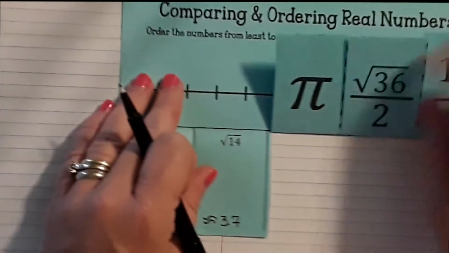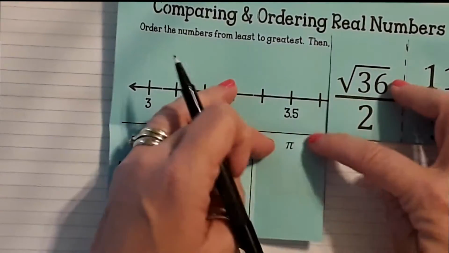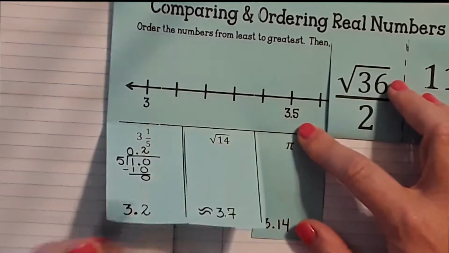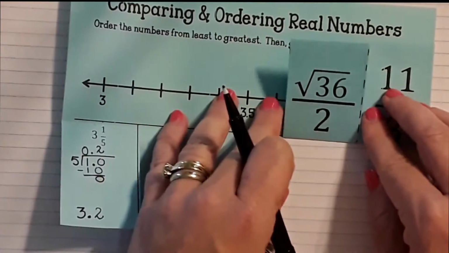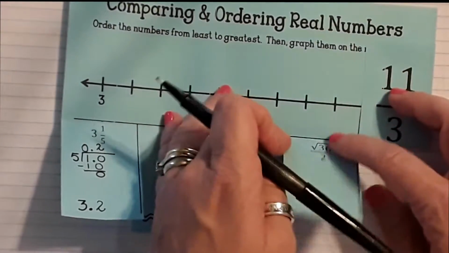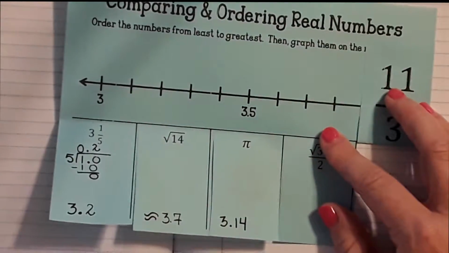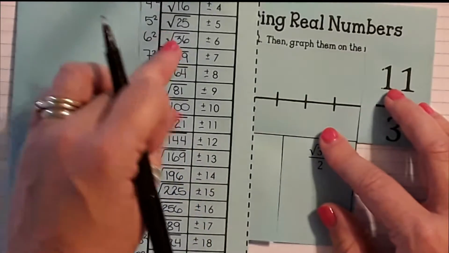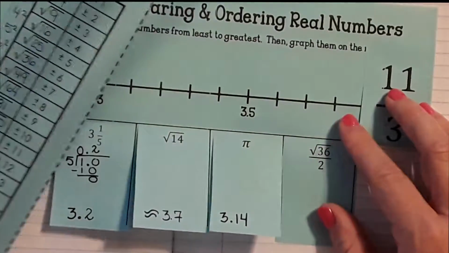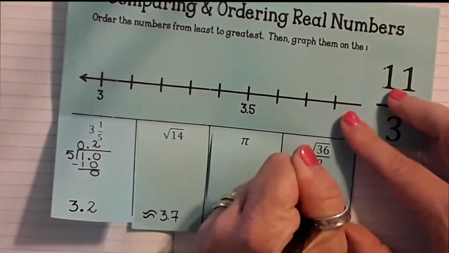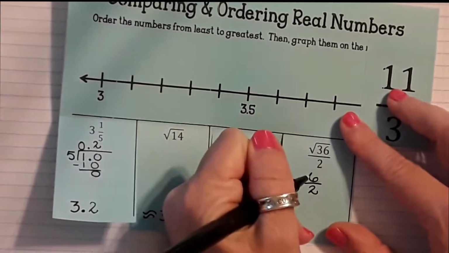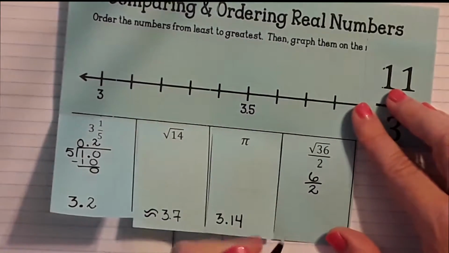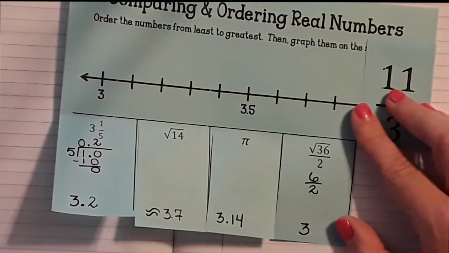Now I'm going to flip back to the page that I'm working on. Let's look at the next one, pi. We all know pi. Pi we estimate as 3.14. Okay? The next one, square root of 36 over 2. Remember, guys, we're changing all these into decimals. Square root of 36, I know by looking at my perfect squares, is 6. So I'm going to write 6 over 2. This is an improper fraction, so I can say, I wonder, does 6 go into 2? 6 divided by 2, everyone knows, is 3.